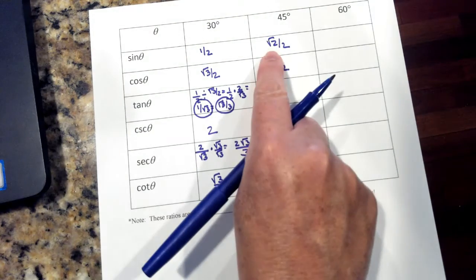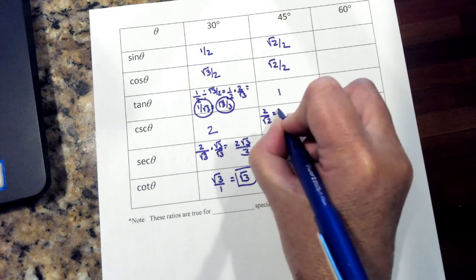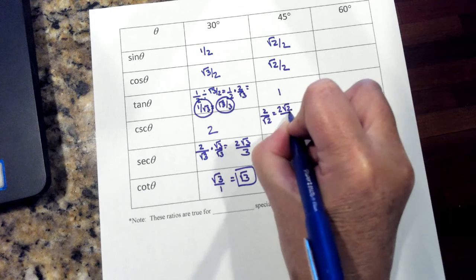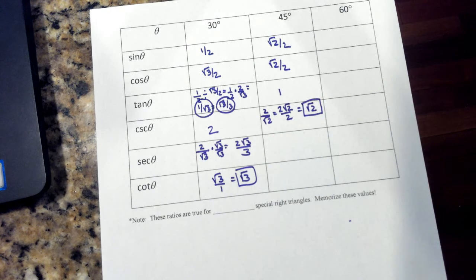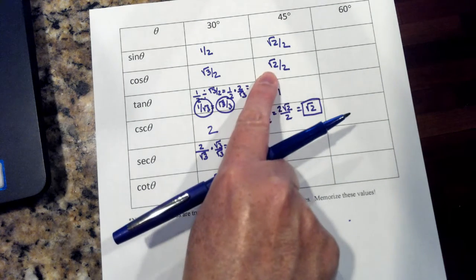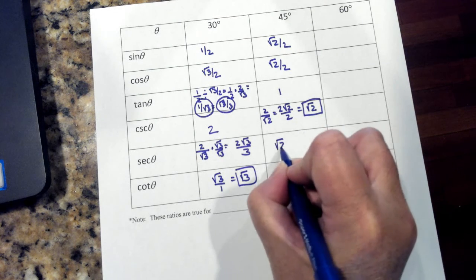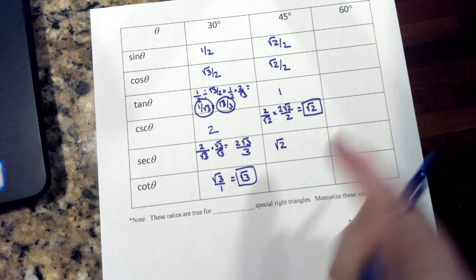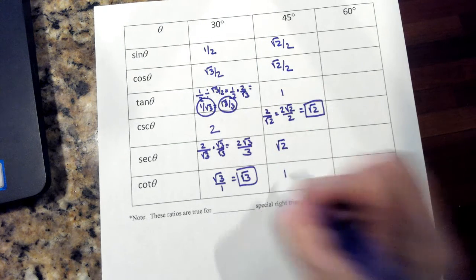Cosecant is the reciprocal of the sine, so that's going to be 2 over square root 2. Rationalize that. That's going to be 2 square root 2 over 2, or just square root 2. We already rationalized, so secant goes with cosine. I've already done the flipping, so that's also going to be square root 2. Cotangent is the reciprocal of tangent. Remember, the reciprocal of 1 is just 1.